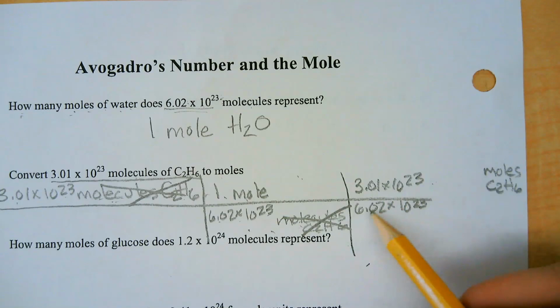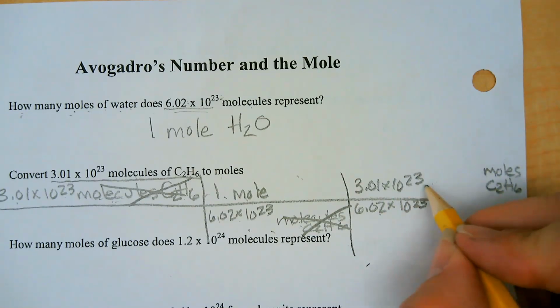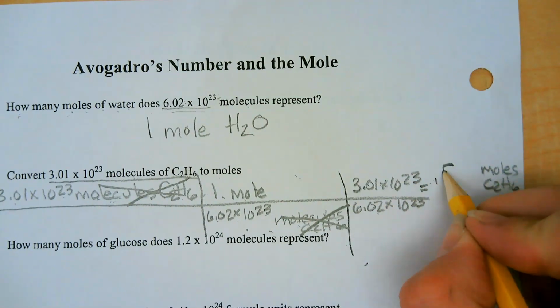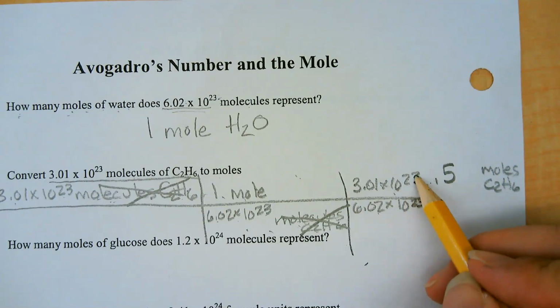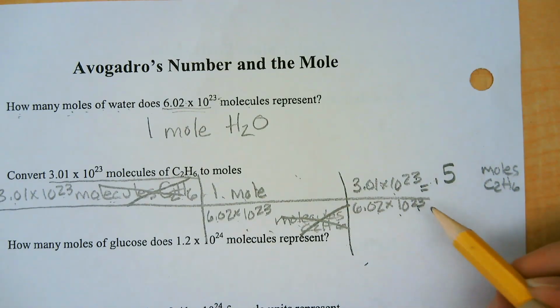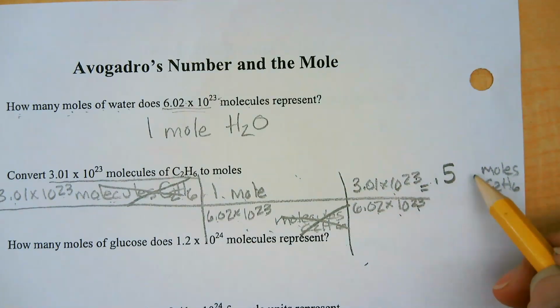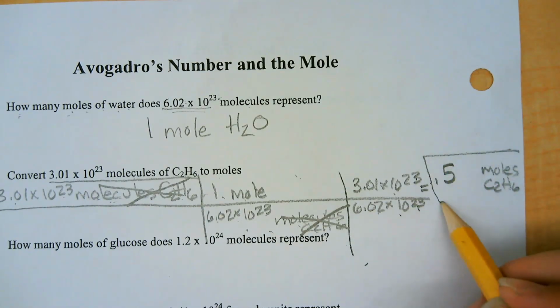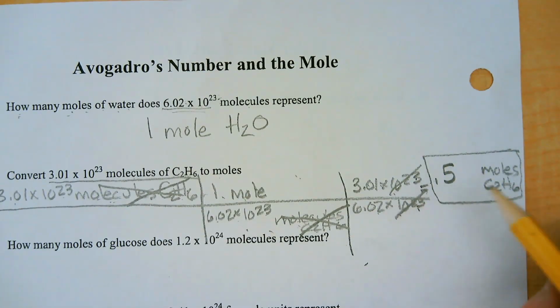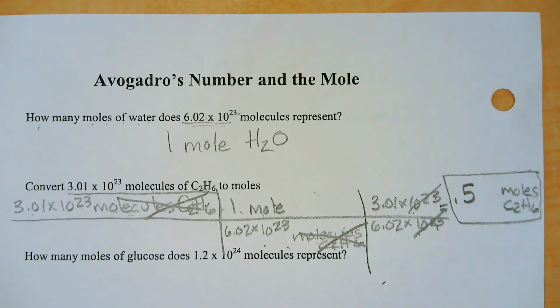All right, 3.01 divided by 6.02 is equal to 0.5. 10 to the 23rd divided by 10 to the 23rd, well, that's equal to 1. So times 1, which would just be 0.5 moles of C2H6.